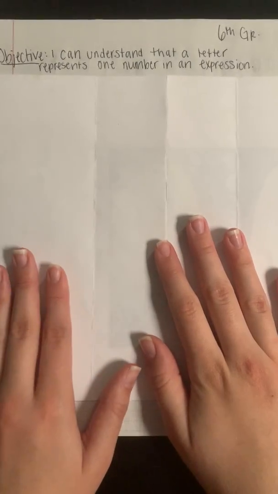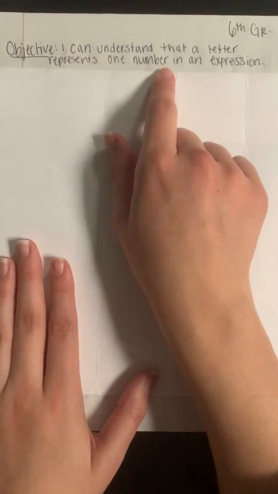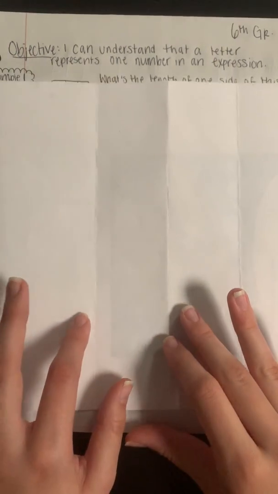Hello, sixth grade. Our objective today is: I can understand that a letter represents one number in an expression. This is like the very beginning of algebra, because we're going to start seeing more and more letters in math. We're also going to be drawing in our notes a little bit.